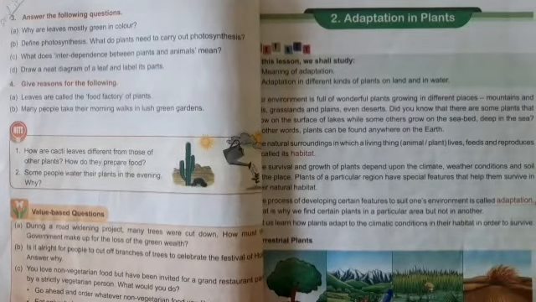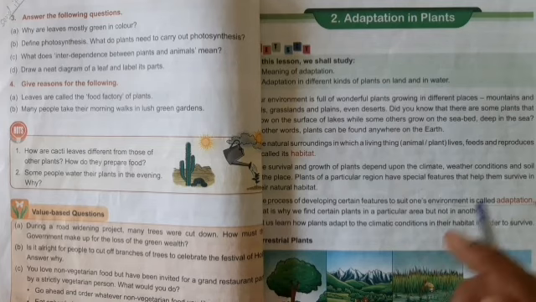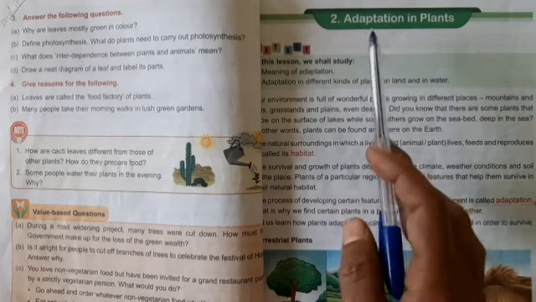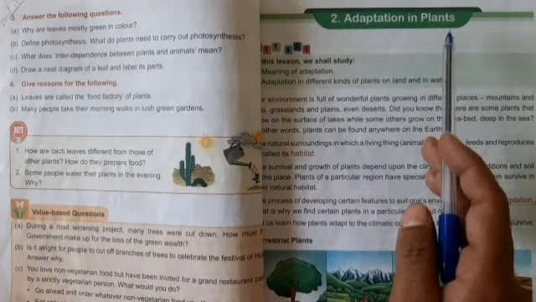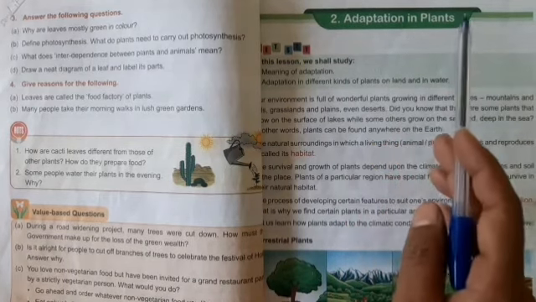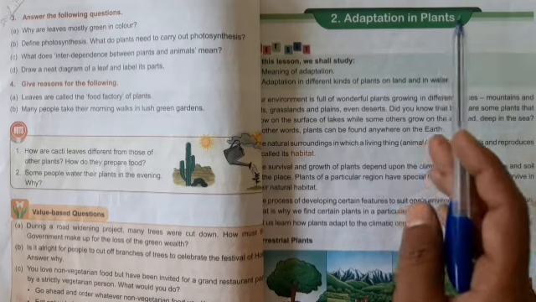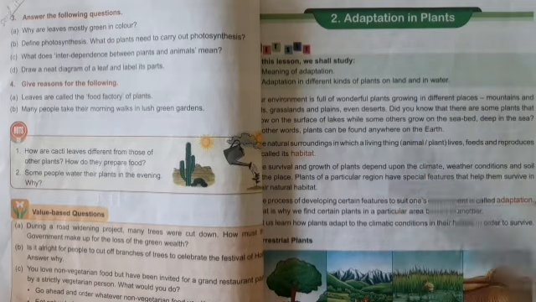Okay, now see the second lesson. What is the second lesson? Adaptation in plants. Today we are going to revise the exercise of the adaptation in plants lesson. Turn the page. See.